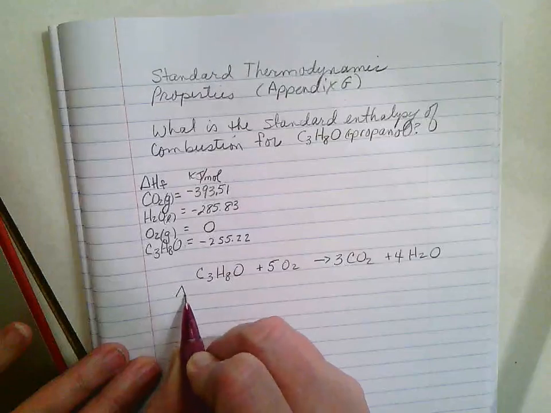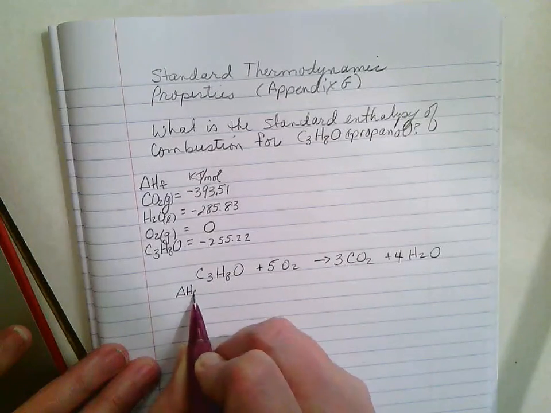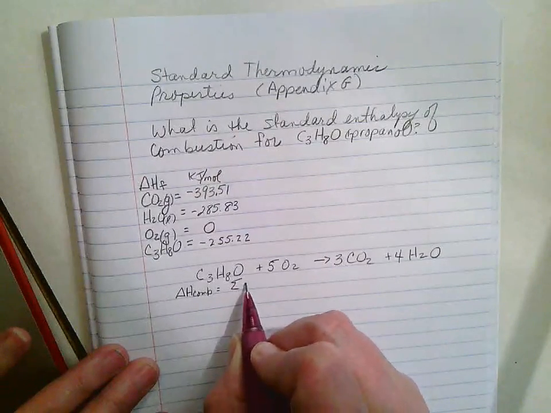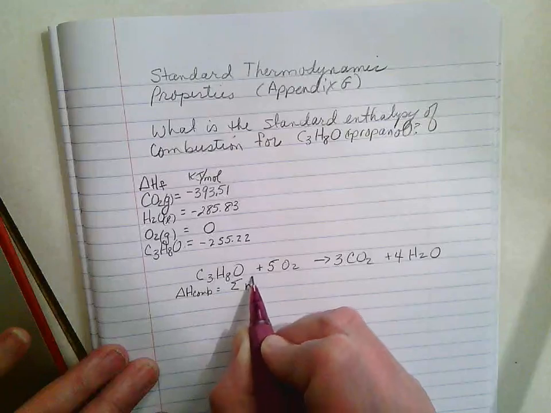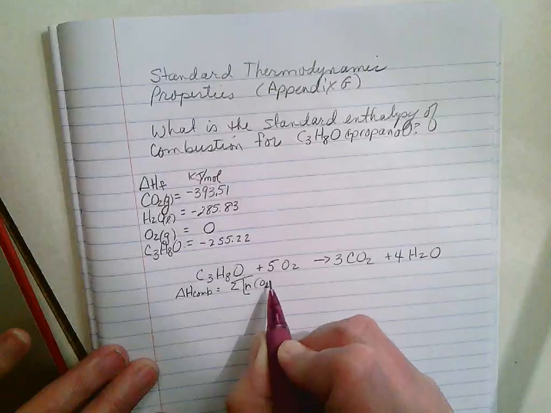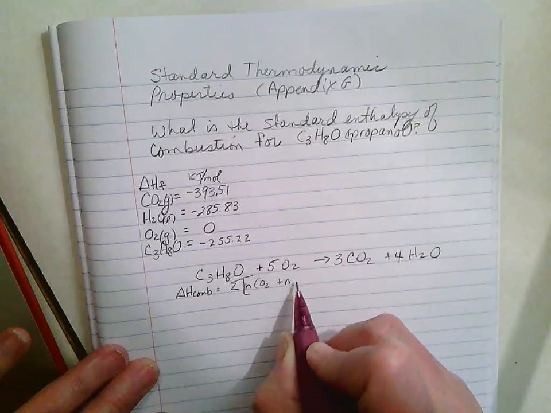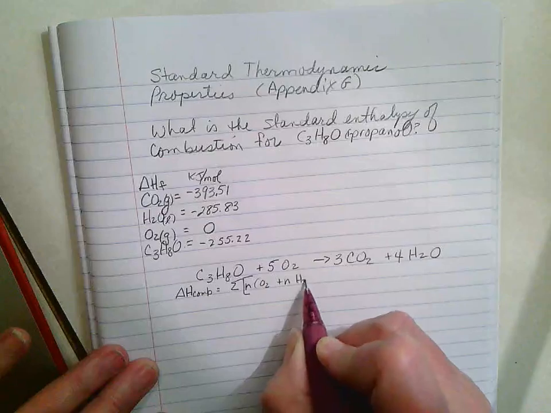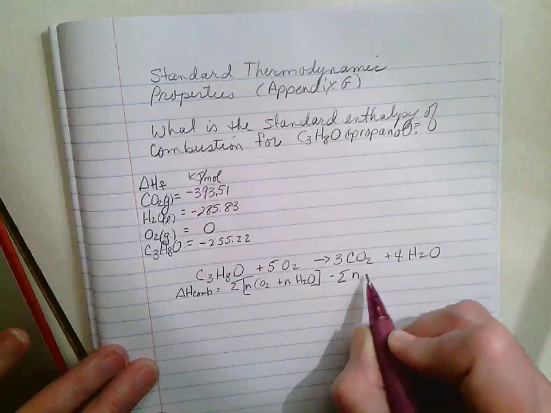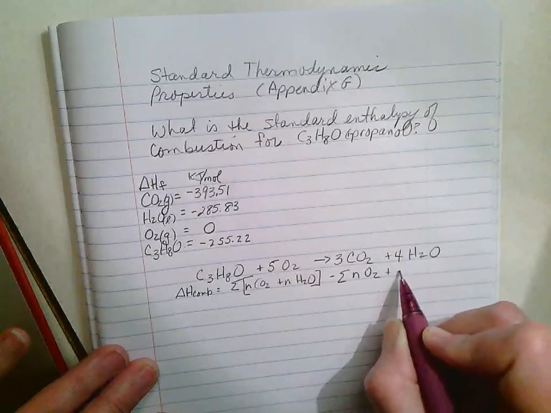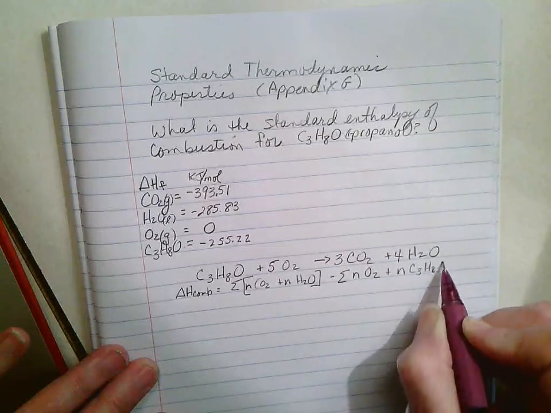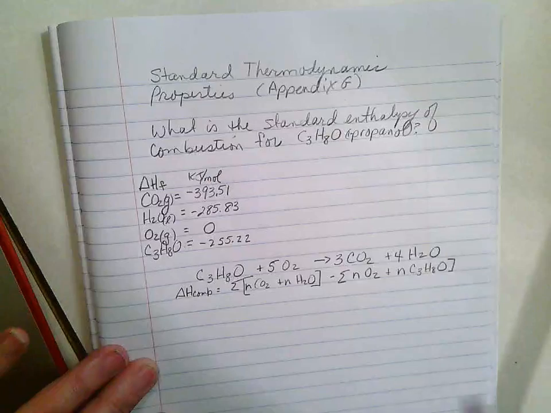And what I'm going to do to get this standard enthalpy of combustion is take the sum of the products, which is the number of moles of CO2 plus the number of moles of H2O, minus the sum of the number of moles of O2 plus the number of moles of C3H8O.